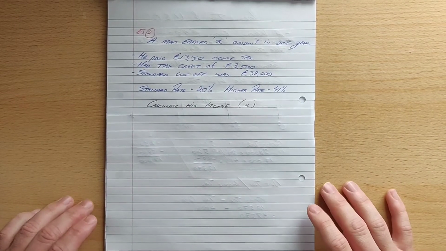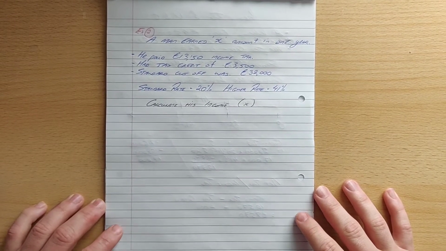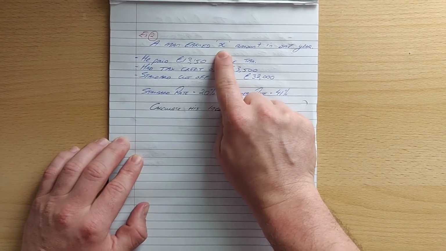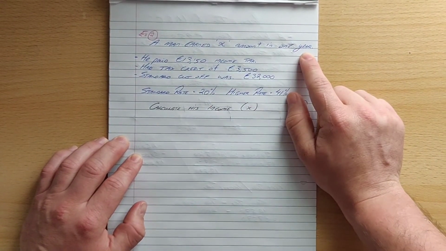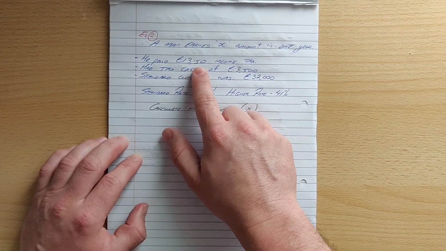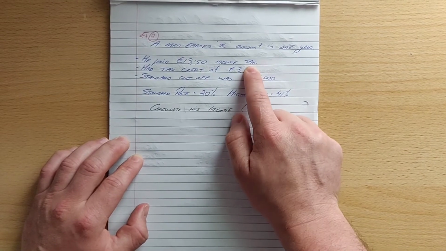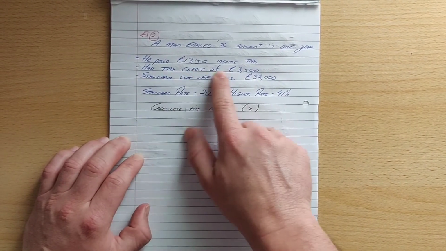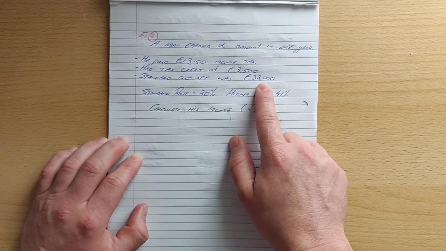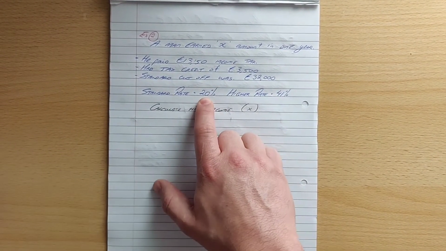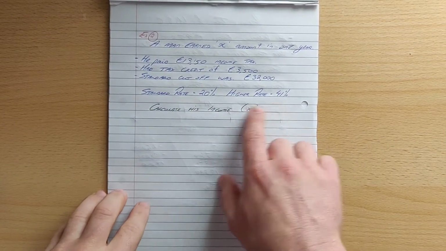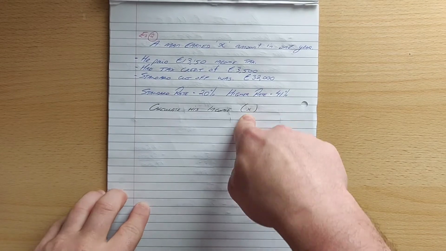So this second example is a bit trickier, but it's very similar to what we did, it's just in reverse. So the question says, a man earned X amount of money in 1 year. So we don't know what he earned. We know that he paid 13,150 income tax, so that's how much he actually paid. He had tax credits of 3,500. His standard cut-off was 32,000. His standard rate that he paid was 20%, and the higher rate was 41%. Calculate his income, so find out what X was.